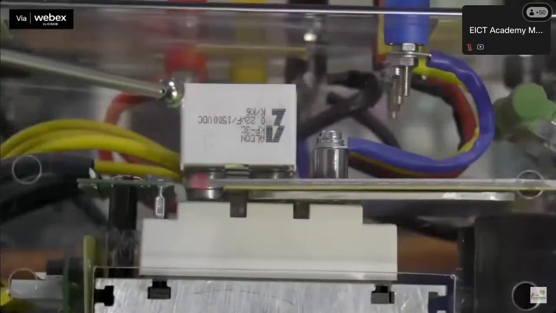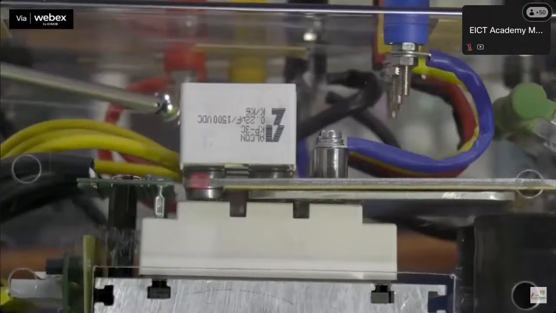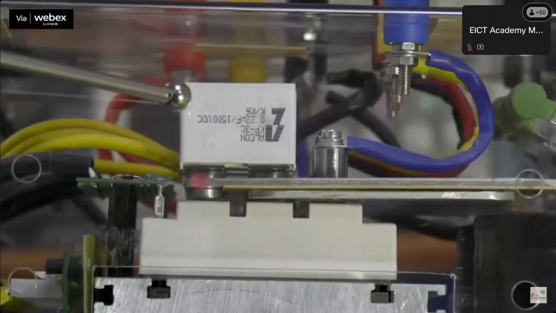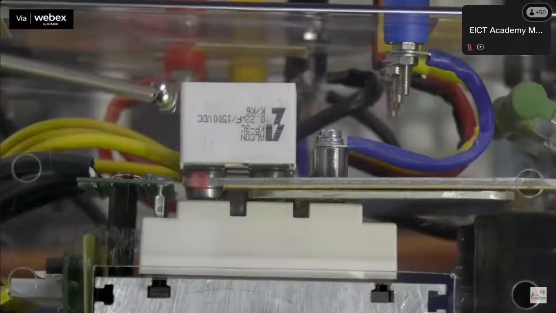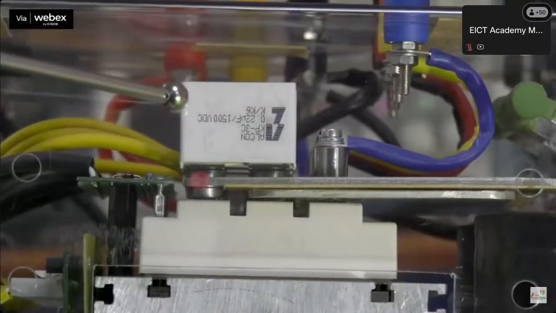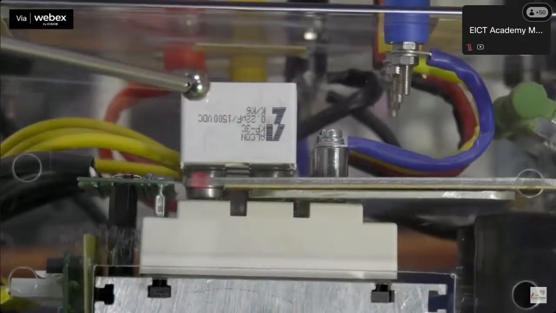Within the stack, forced air cooling through a fan is also provided for carrying out fast cooling. Also, in the inverter section, one can notice that each IGBT module is provided with snubber capacitors. Those are connected in parallel to provide protection against the high dv/dt.